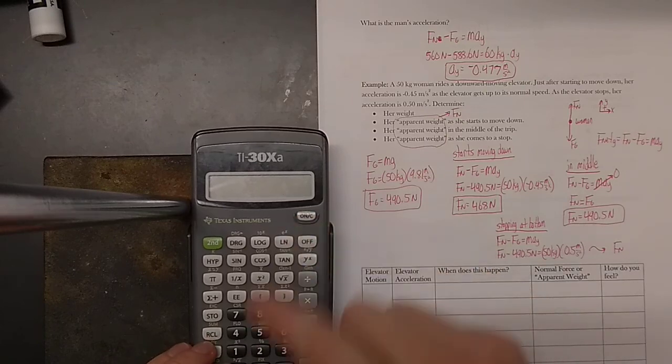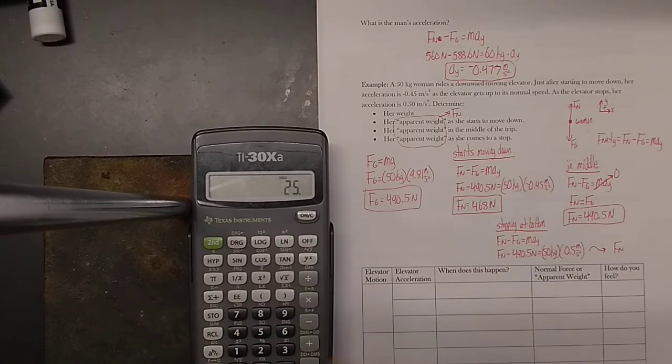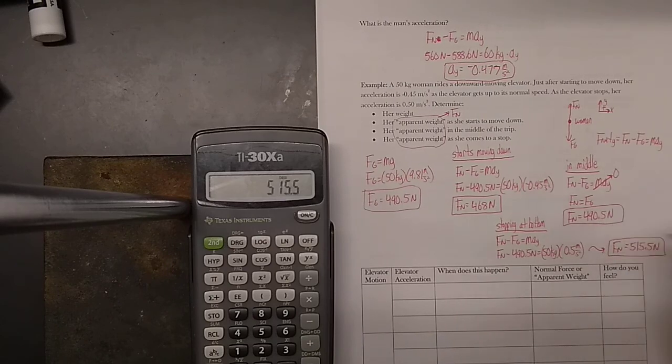We multiply 50 and 0.5, and then we add over 490.5, and we see that the normal force is bigger than normal, 515.5 newtons. We're going to stop there for this video, just so I don't risk getting cut off.